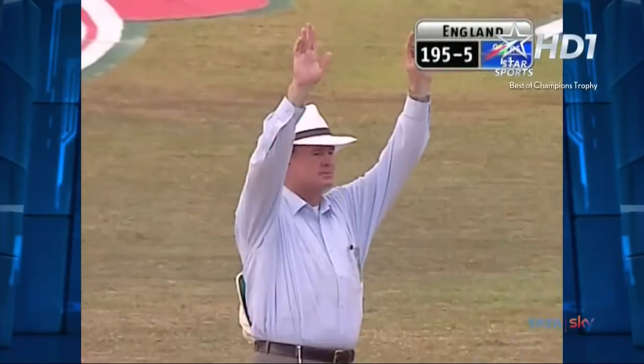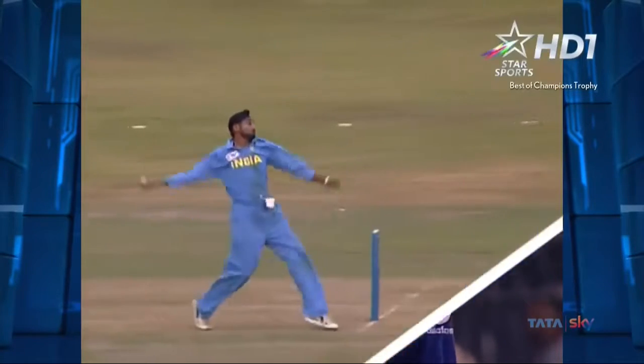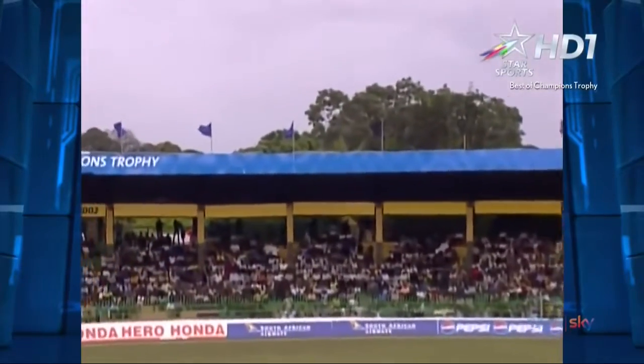Collected his second 6. Ian Blackwell, he's such a strong man. It went very flat and very hard. And this is good thinking as well. He set himself up for that line. He knew the line is going to be outside the off stump.